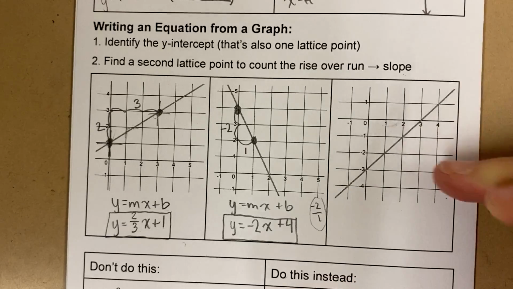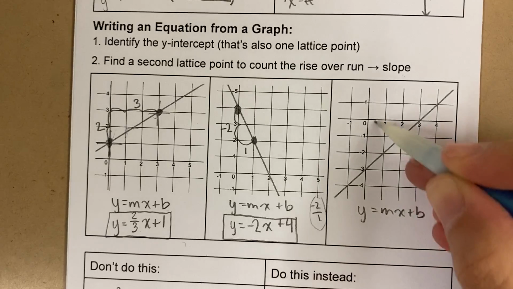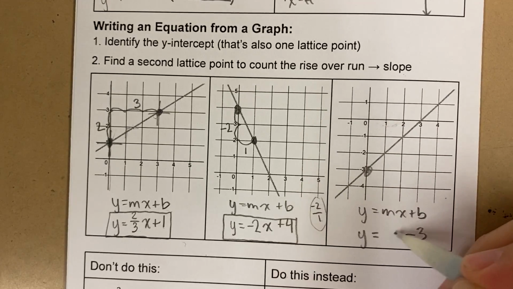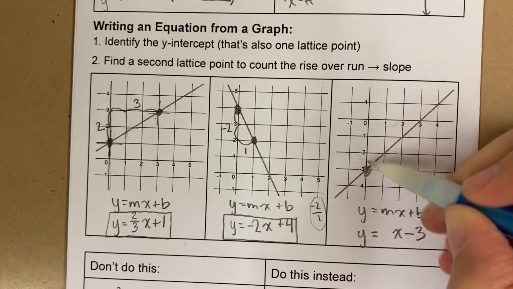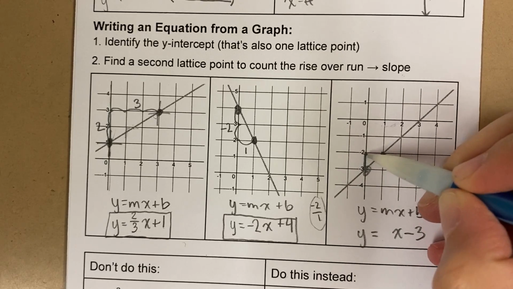Here you can look at the slope right away. You know it's going to be positive. We're looking for the y-intercept first. It's right here. It's -3. And now I'm looking for the slope that I'm going to put right here. I see here's another lattice point right here. I'm just looking and I found the first one. I'm going up 1, right 1.